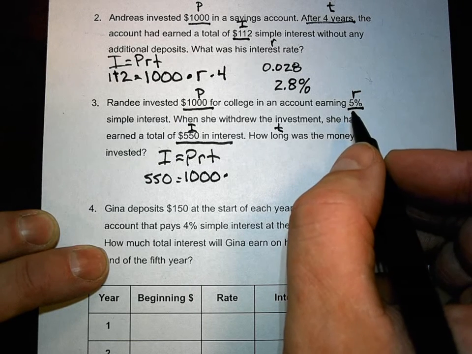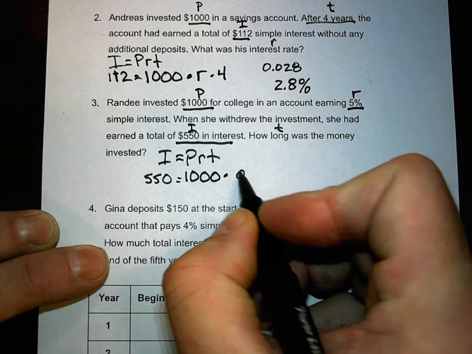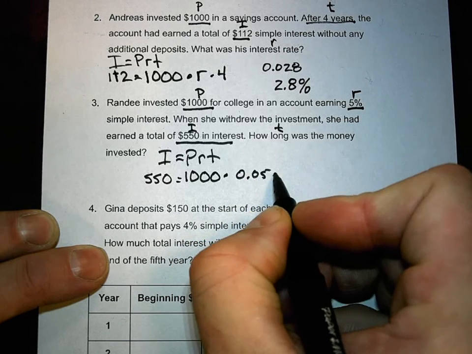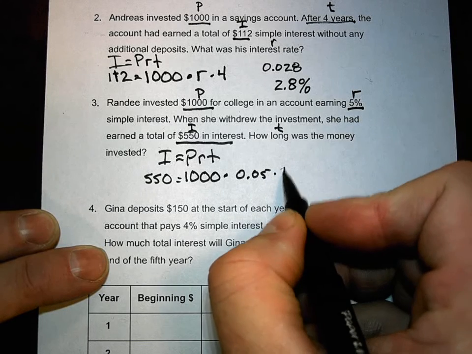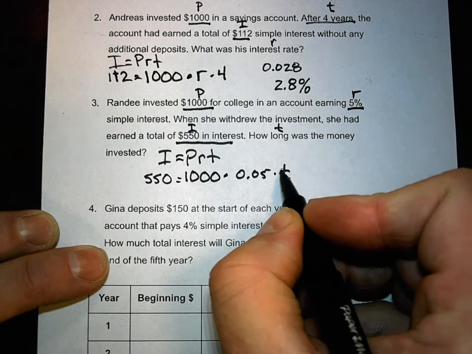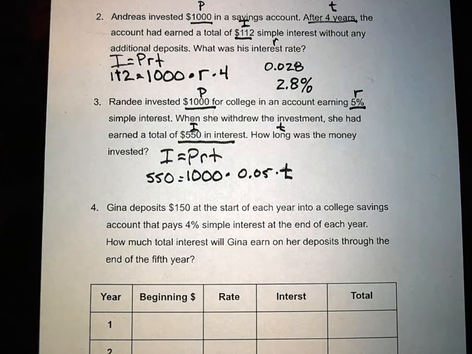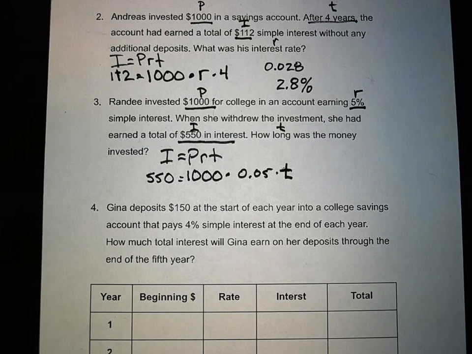5%, which is 0.05, times how long was T? We don't know. That's what we're looking for, right? So we're looking for T. All right, so put it in there. Remember, if you're using Insult, put comma T.